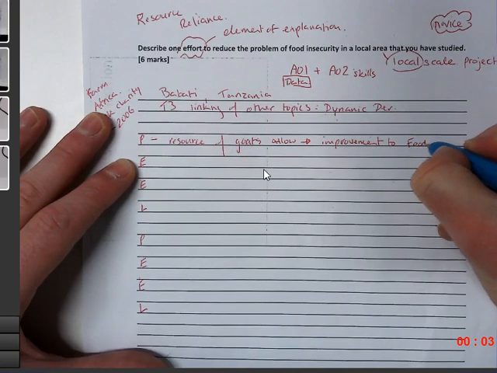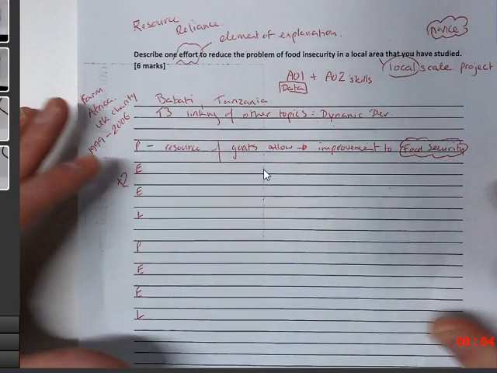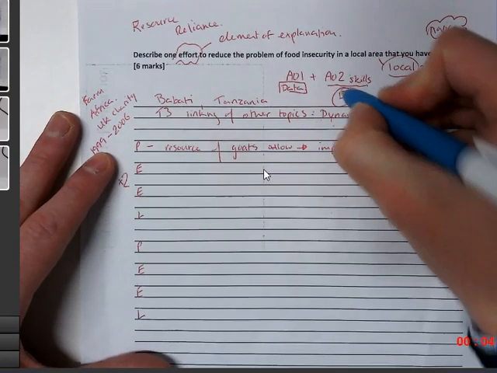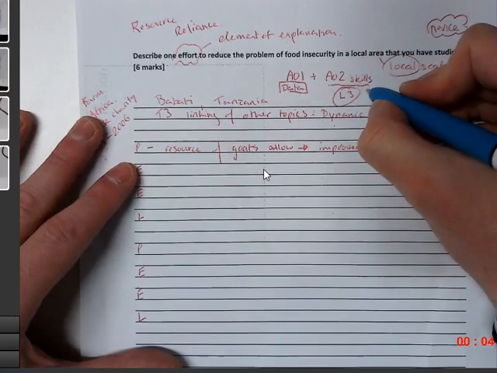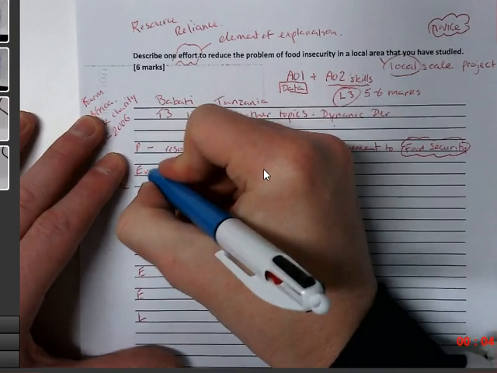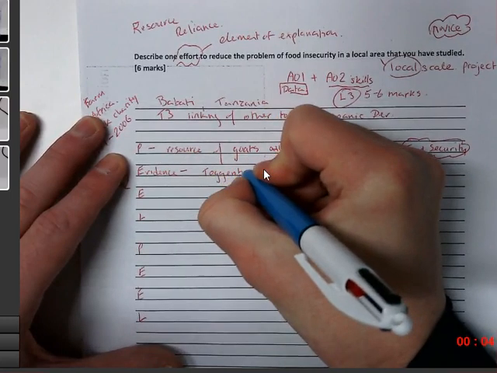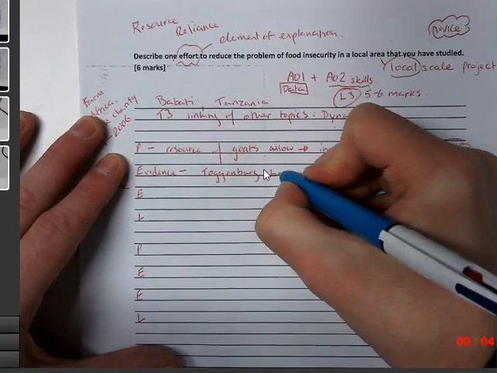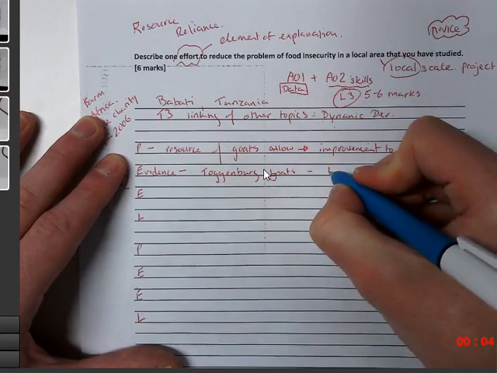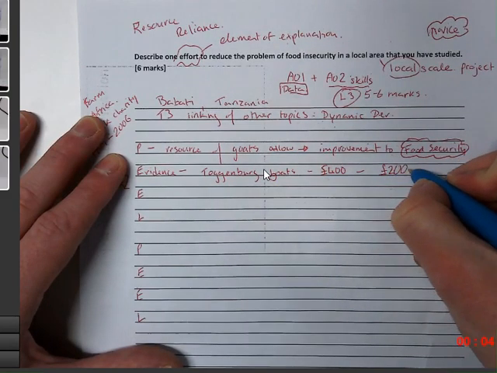Now, if you don't link in the concept of food security by the end of this paragraph, we're going to be struggling to get into the AO2, and we're going to be struggling to get into a level 3, 5 to 6 marks. That's what we want to make sure that we aim to achieve. So our evidence here is going to be the fact that the goats were called Toggenburg goats. Please check spellings for me, because I'm terrible at it. Now these goats cost about £400 each, and they totaled about £200,000 worth of goats.